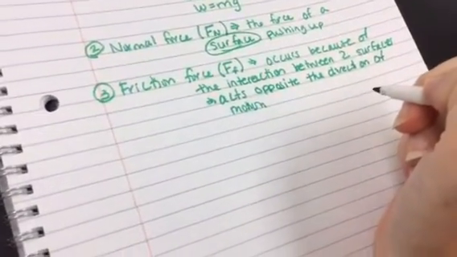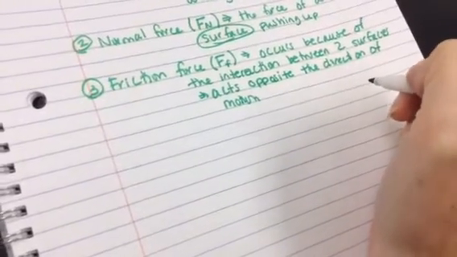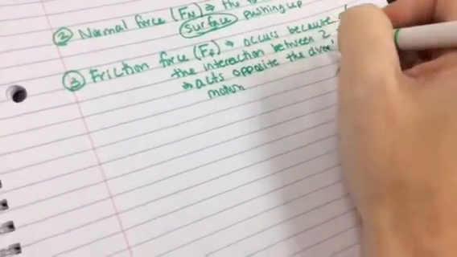Okay, so friction force occurs because of the interaction between 2 surfaces, and it always acts opposite the direction of motion.